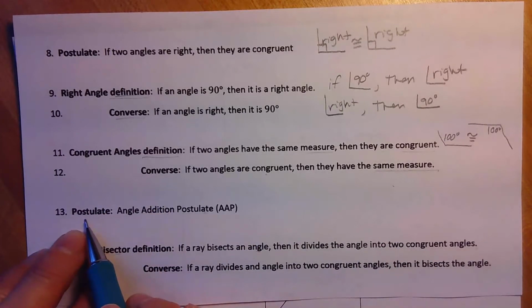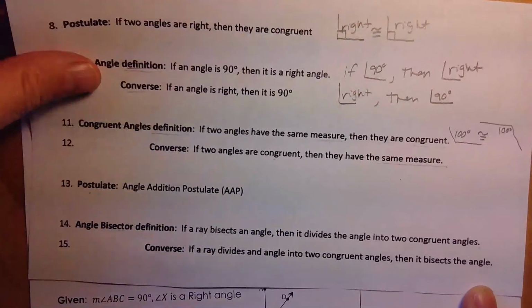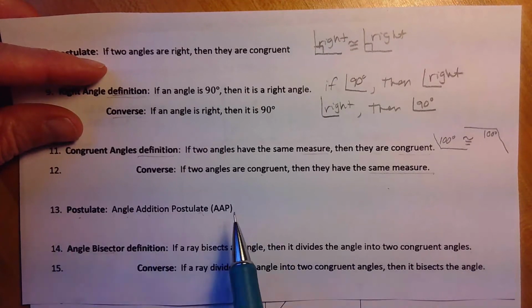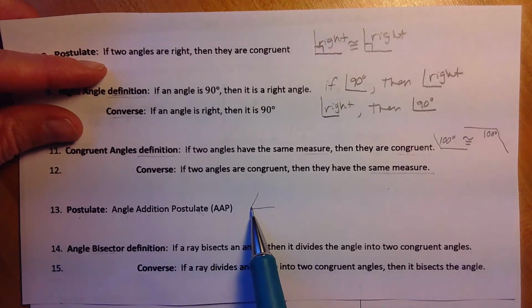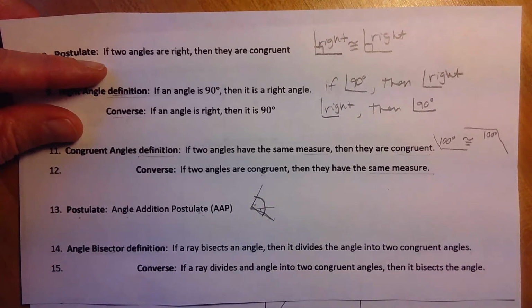Okay. A postulate. Angle addition postulate. It's like the sibling to the segment addition postulate. So it just says if you have two smaller angles like this, you can add them together and it should equal the sum of the big angle.